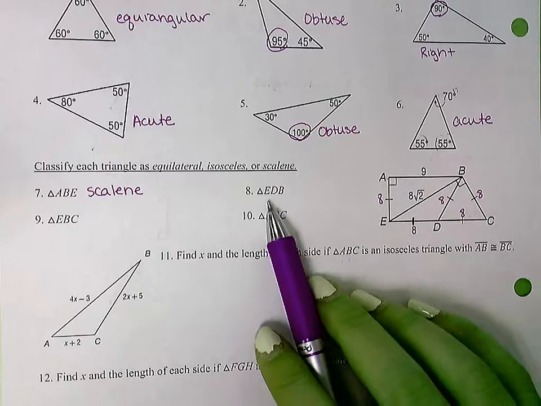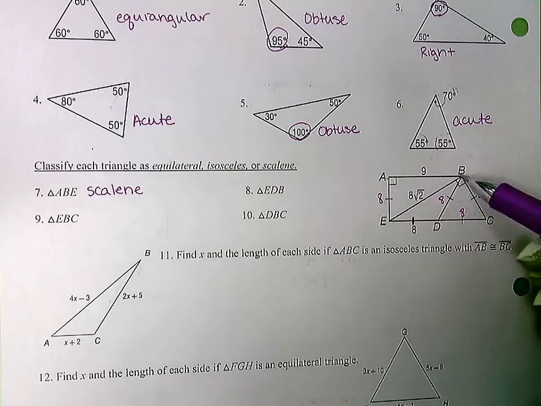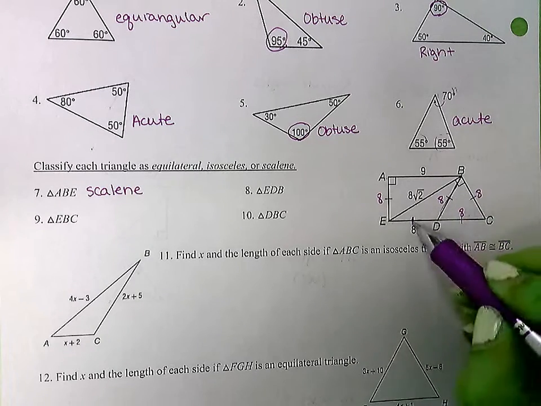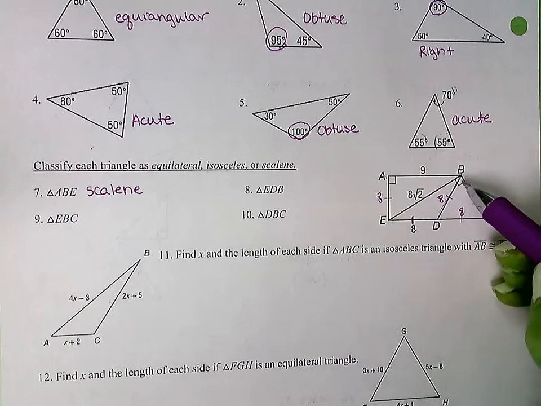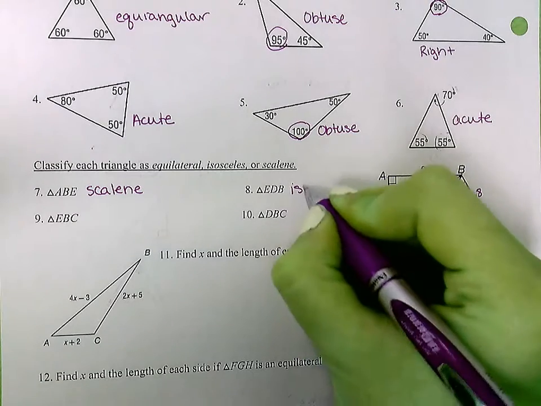Looking at number 8, we have triangle EDB. So this triangle formed right here. 2 of my sides are 8. The other is 8 times the square root of 2. So I have 2 sides that are congruent to each other. So this is isosceles.